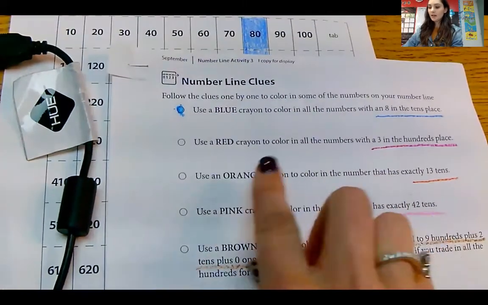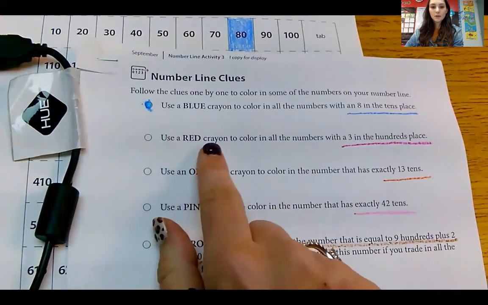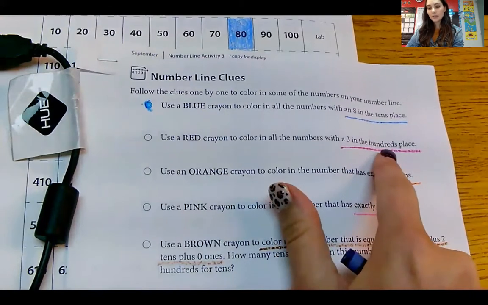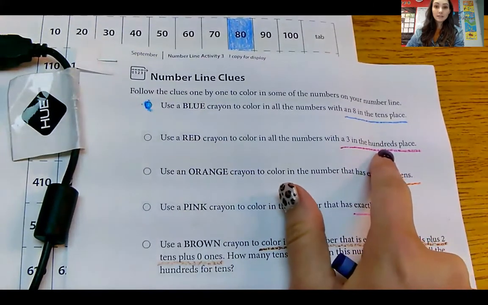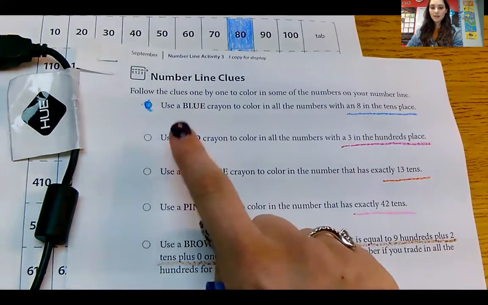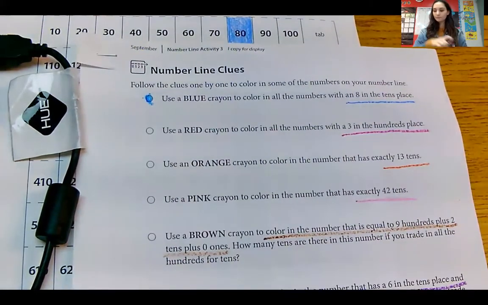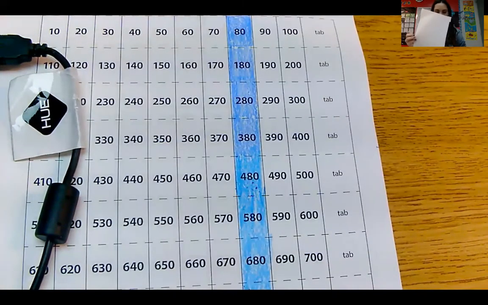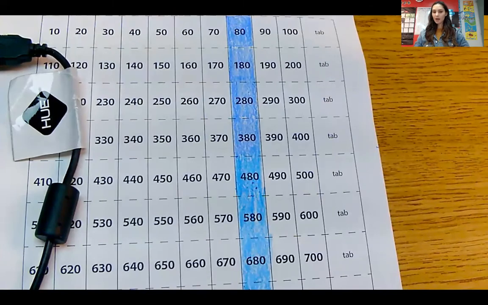The next part is use a red crayon to color in all the numbers with a 3 in the hundreds place. So now I'm not looking in the 10 spot anymore, I'm looking in the hundreds place. And I'm using red, so I'm going to get my red crayon out. I'm going to look for my numbers with a 3 in the hundreds spot.